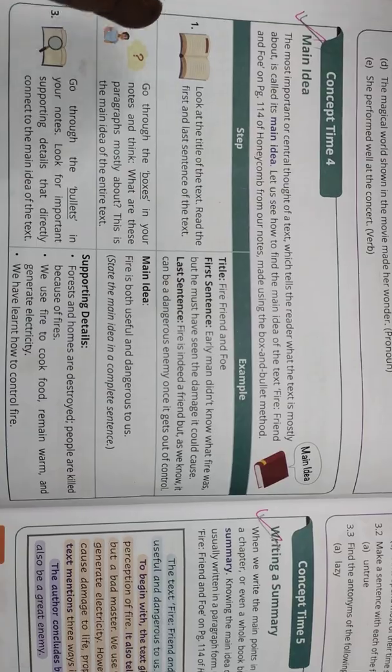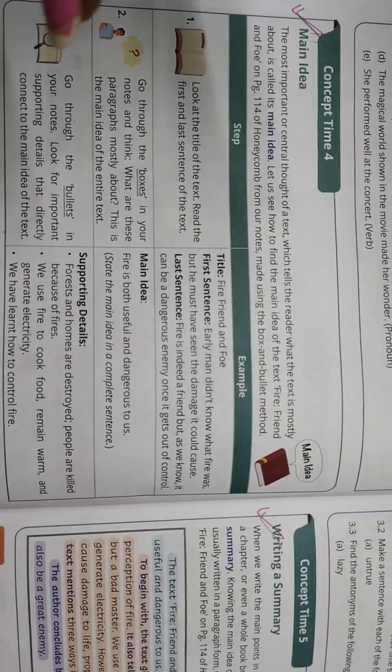And step 2 is you have to find the main idea from the title, the first sentence and the last sentence, and regarding this you need to find the supporting details in the sentences. So this is how we have to find the main idea of the content given.